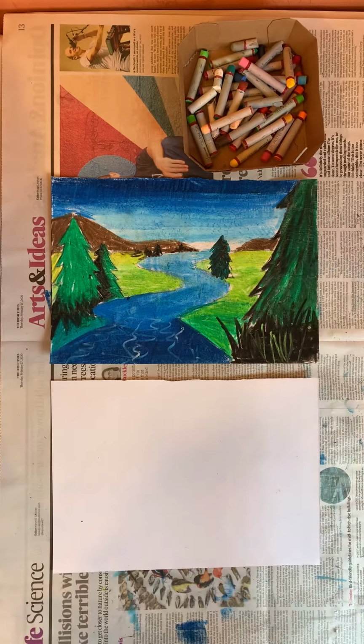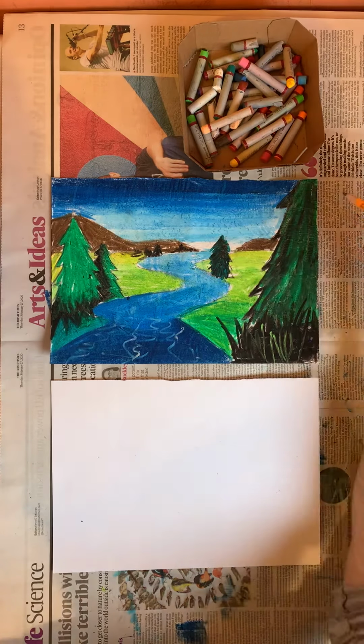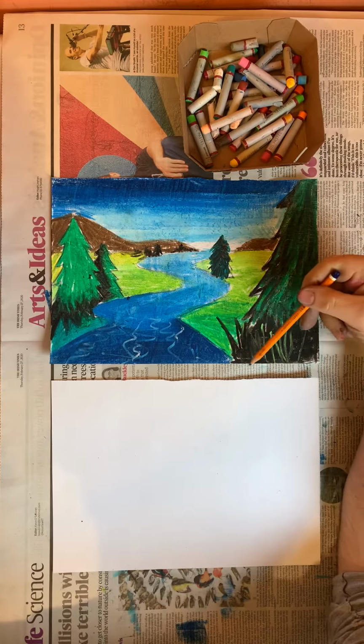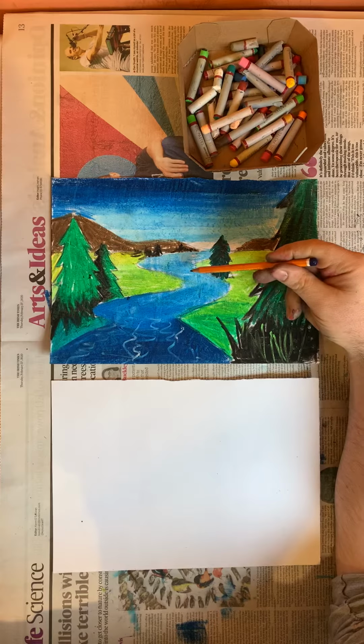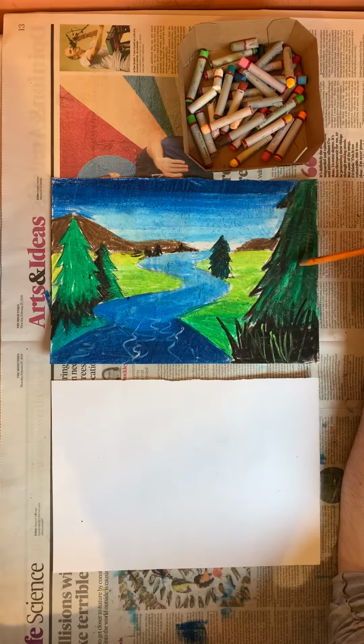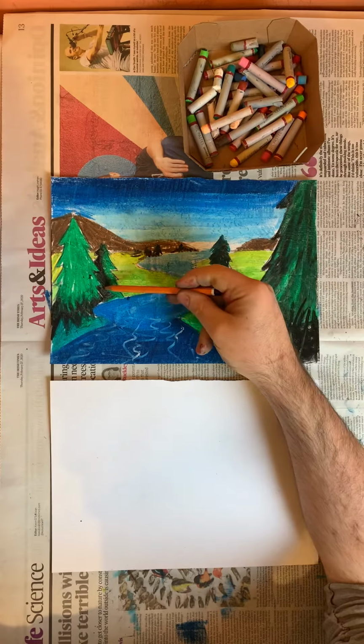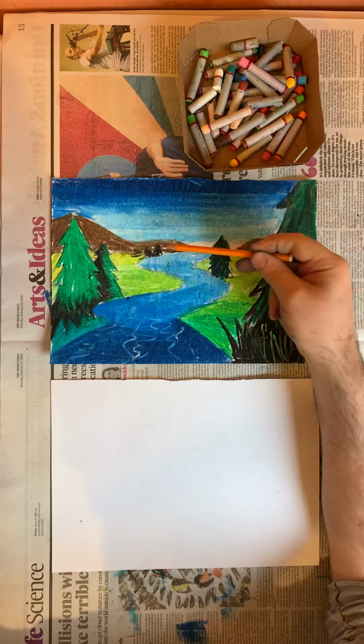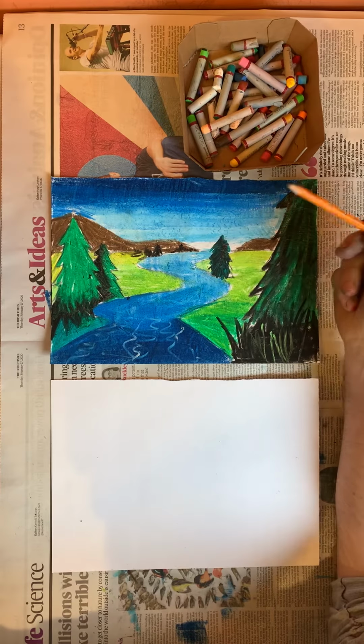So today what we are going to make is a landscape again, but it's going to be using a little bit more perspective than we did with the ombre landscape the last time. As you can see here, I have used perspective where the river is going back into the distance. I've used large trees at the front in the foreground, medium-sized trees, and as it gets further away, the trees are getting smaller.